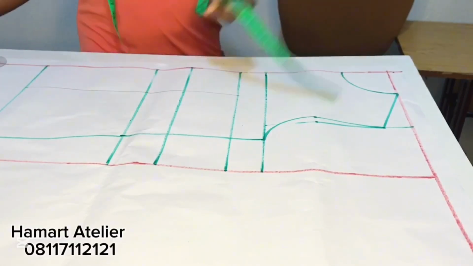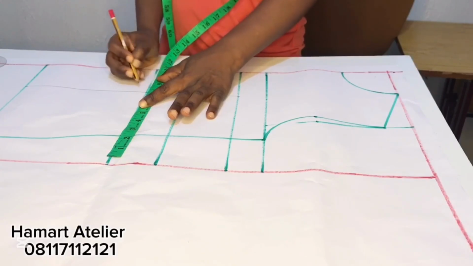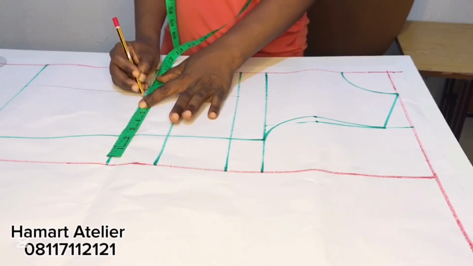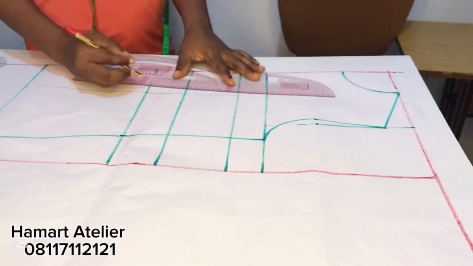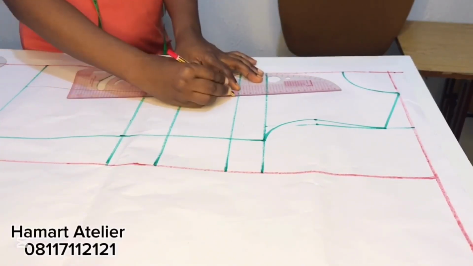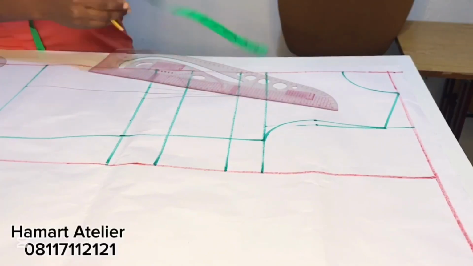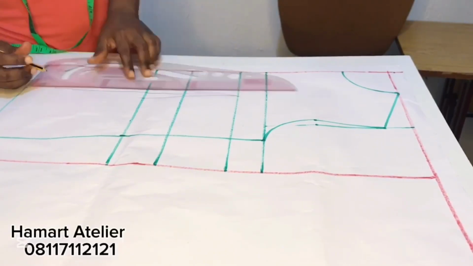So after that, remember we added 1.5 for this dart intake. So that means we are going to open a dart of 0.75 on both sides, which makes it 1.5, okay? 0.75 on both sides, and I'll connect it to the bust point. Then for this down part, I'll go down by 6 inches and connect.